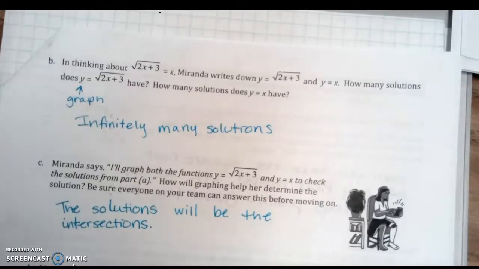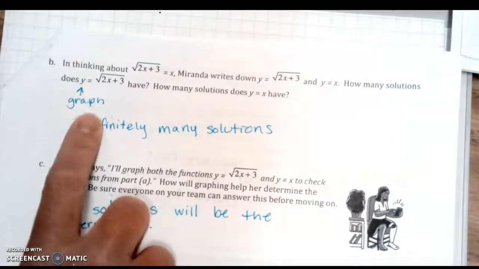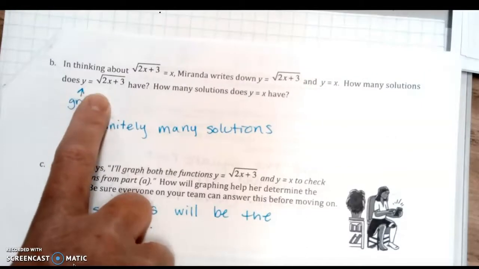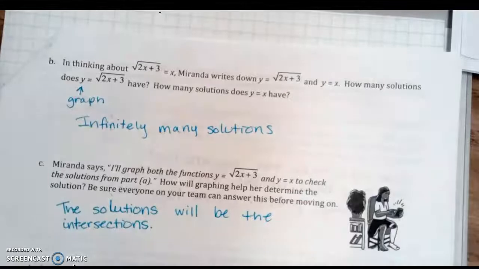How many solutions does the equation y equals the square root of 2x plus 3 have? And how many solutions does the equation y equals x have? So you're going to open up your Desmos graphing, and you're going to graph these two, y equals the square root of 2x plus 3, and y equals x. Do that right now.